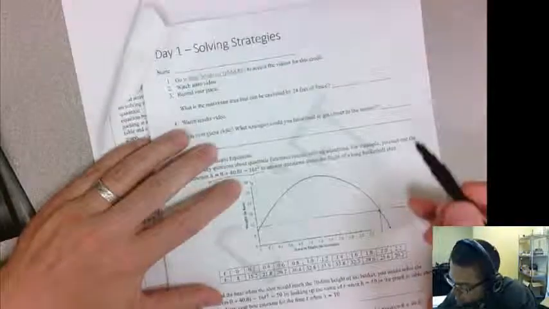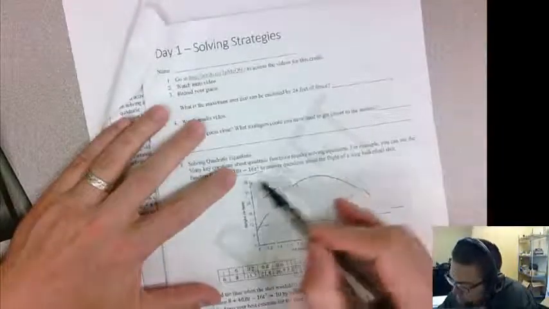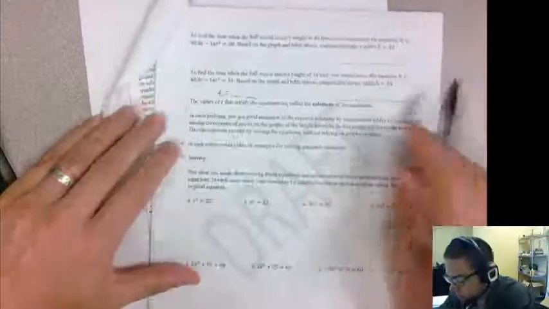Sometimes it doesn't ever hit that height, so let's go back. Yeah, so actually the 40 feet, it never reaches 40 feet, right? So there's no solution to this equation right here. And maybe there's one solution at the very extreme height that it reaches, right?